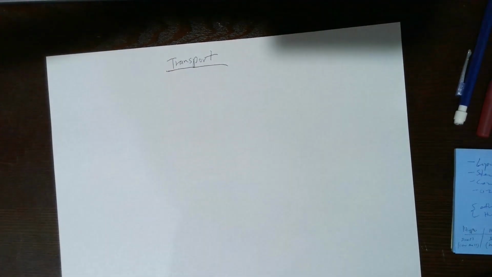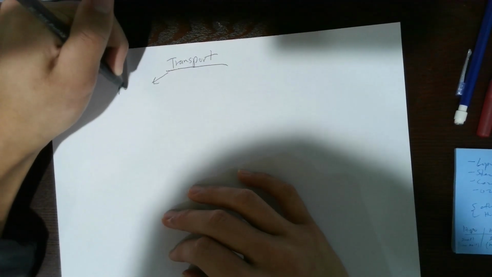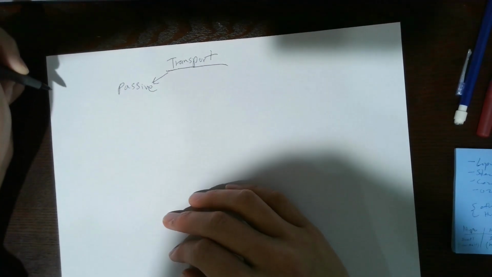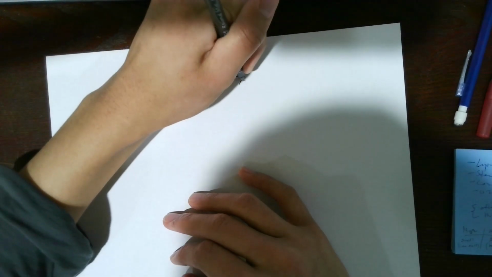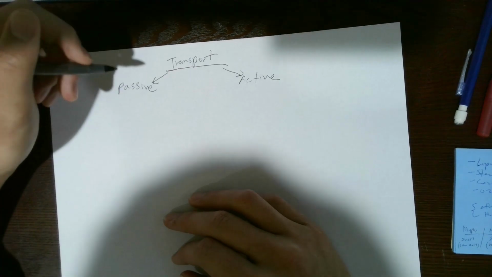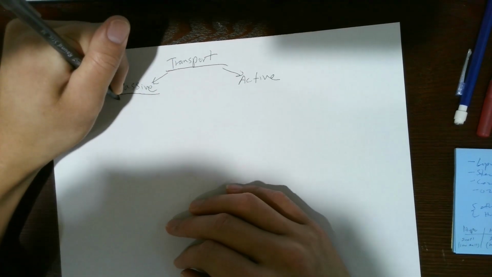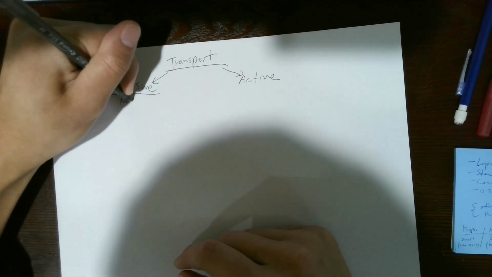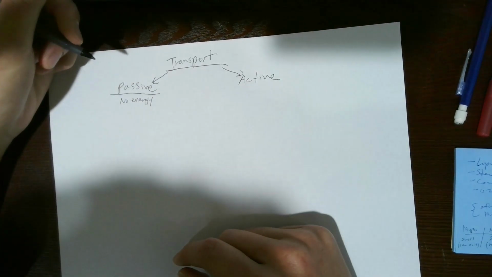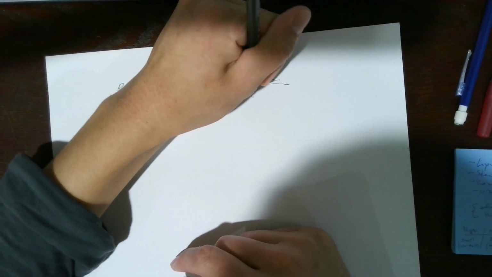Oh, finally. Alright, so transport is things going through the membrane. There's two different types of transport. We have passive transport, and we have active transport. Alright, active and passive. Passive transport means that it requires no energy. Alright? Active transport means it does require energy.